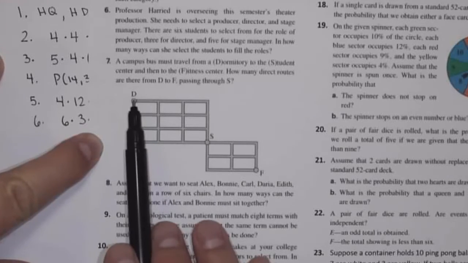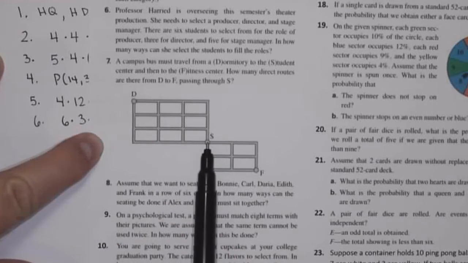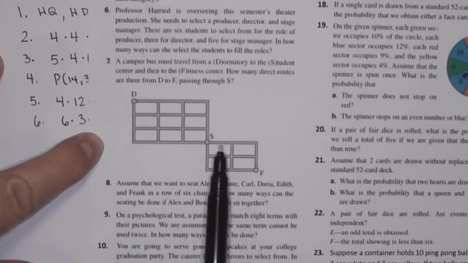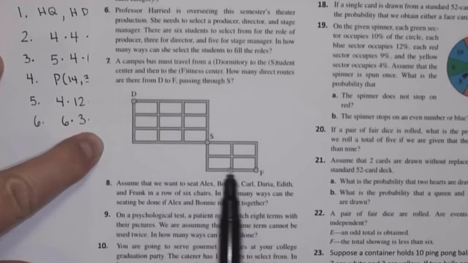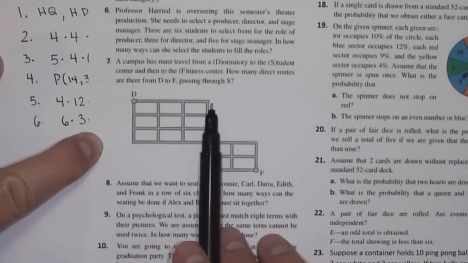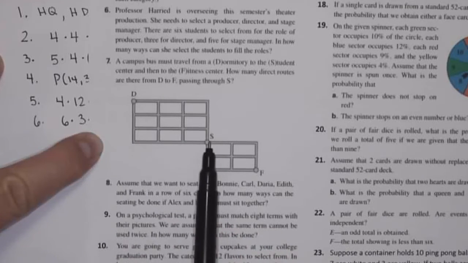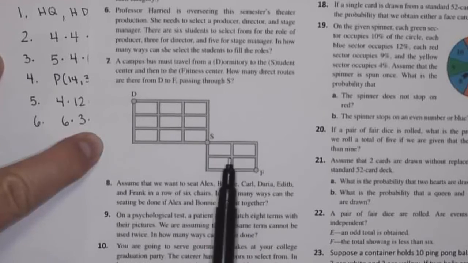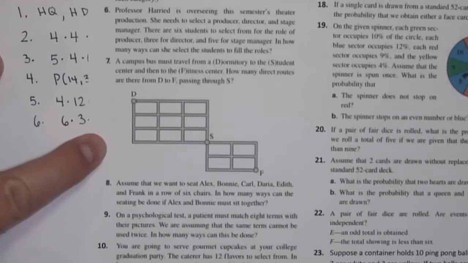So we have to go from D to F, but we have to stop at S. So we're really going from D to S, and then we're going from S to F, and the question is, how many different routes are possible? Well, so to figure this out, we're going to figure out how many routes are possible from D to S. We're going to figure out how many routes are possible from S to F, and then we can multiply those two things together to get the total number of routes.